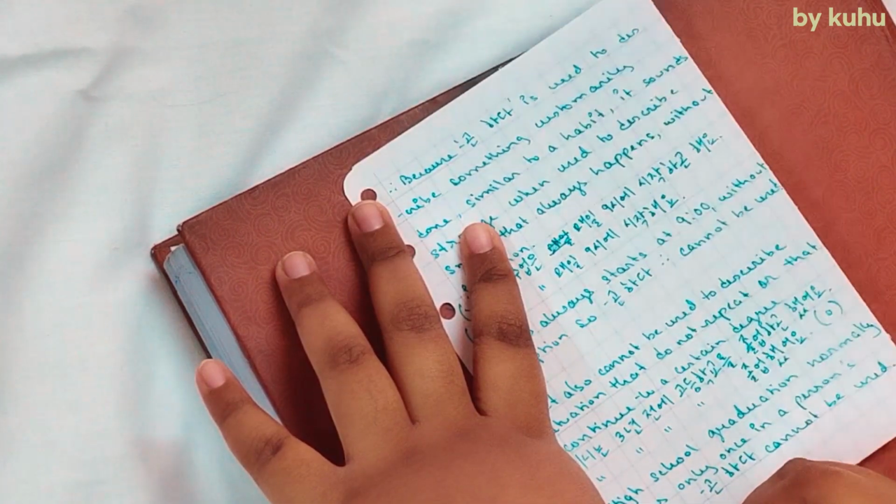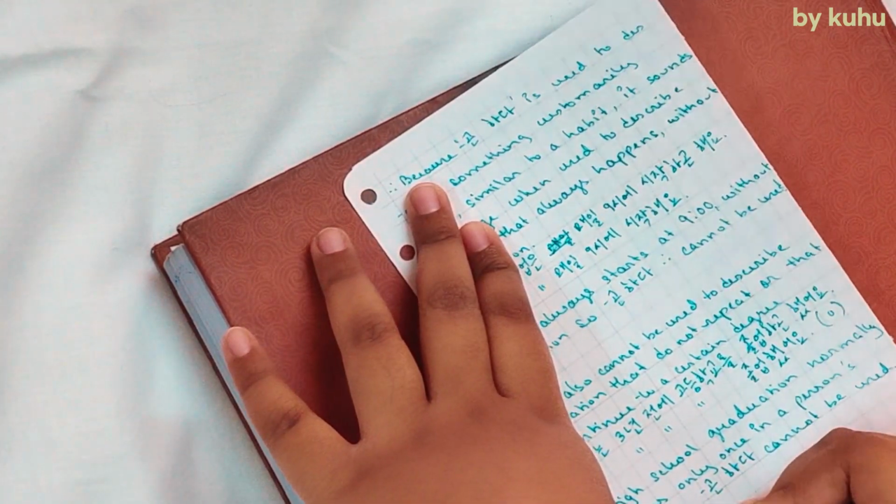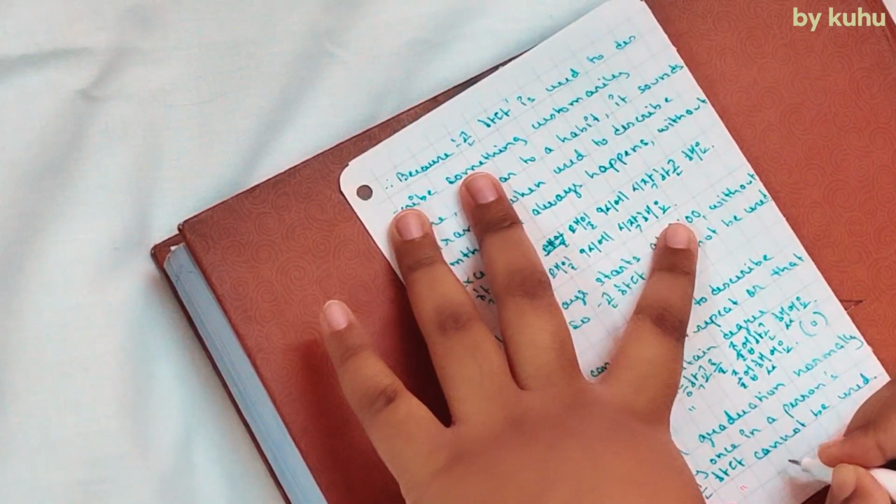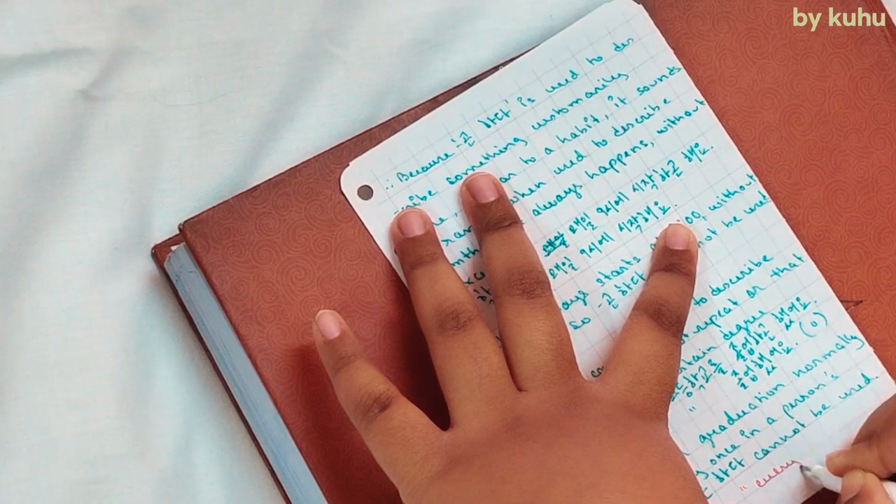I also write a phrase which is equivalent to the grammar meaning, but in my opinion you can write it, but don't depend on it, as sometimes it doesn't work.